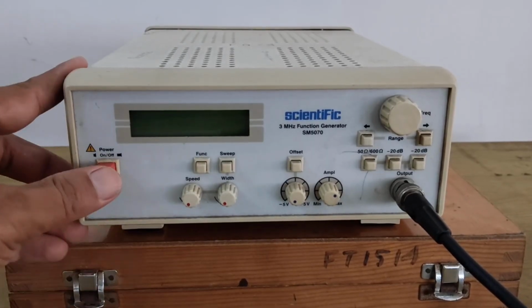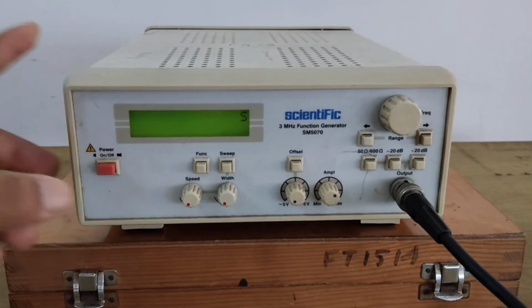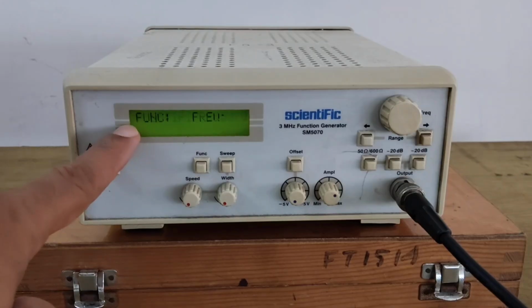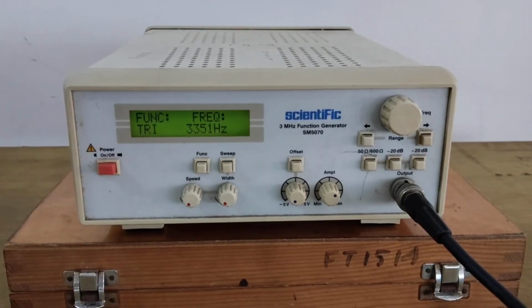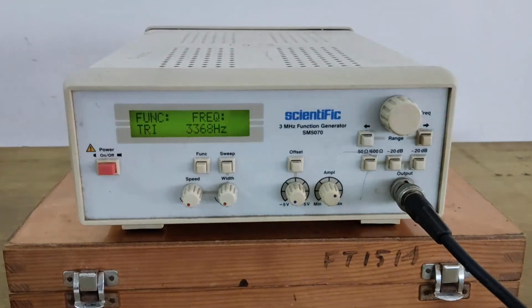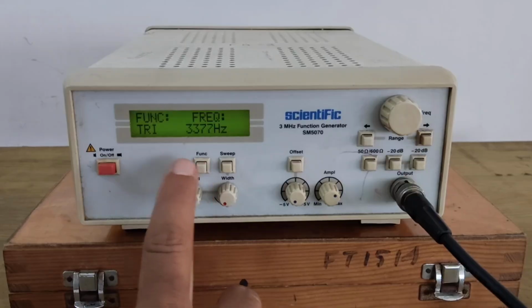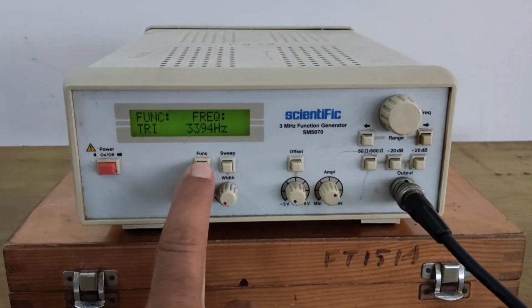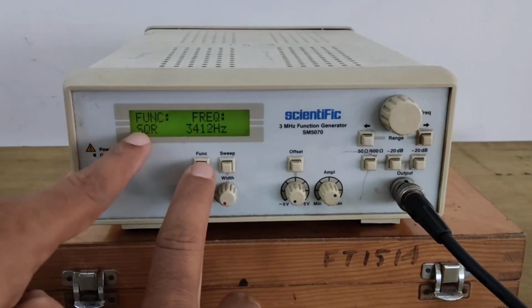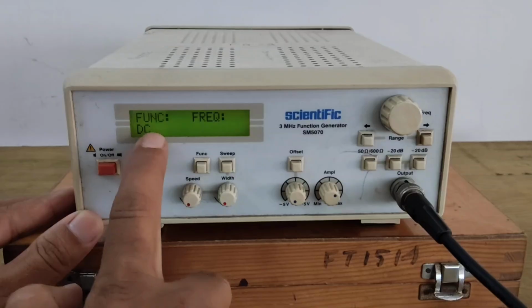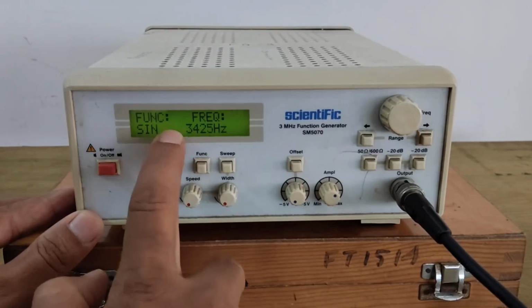Switch on the function generator, this knob, and wait for the display to activate. Here you can see in display. Okay, it is now ready. And here select the waveform using the waveform selector. Here you can see the FUNC, that is function, which kind of function it will be. This is the triangular wave, TRI means. And if I press this is the square wave. For the square wave it will now be generating the square wave. And this is for DC function, and this is for sine wave, you can see.